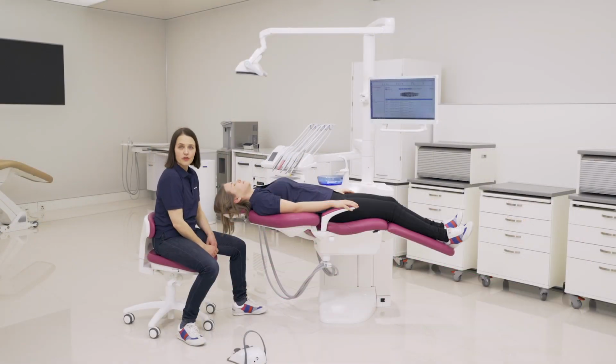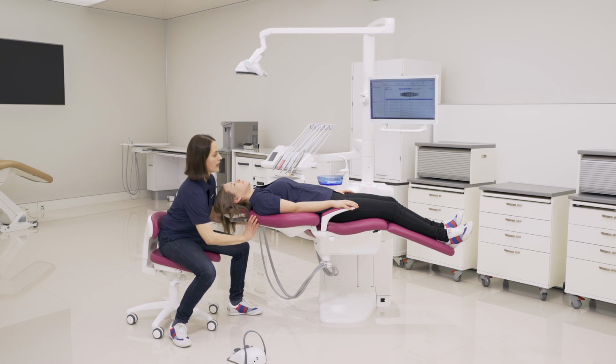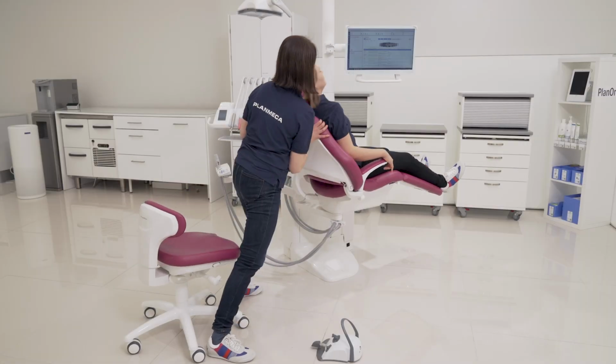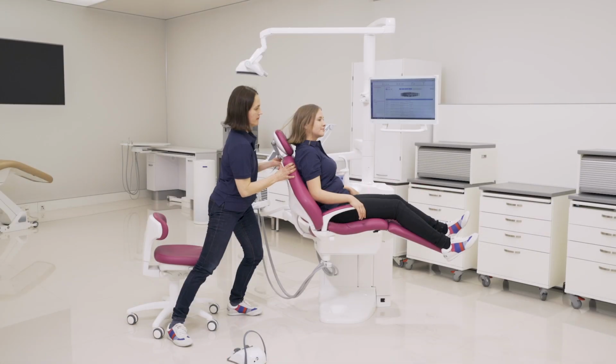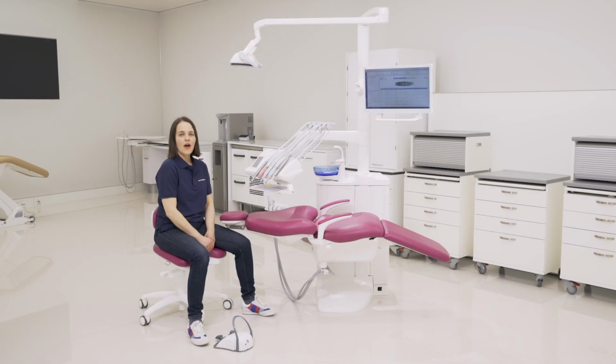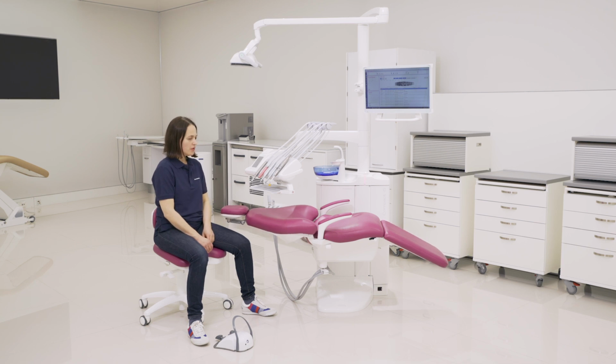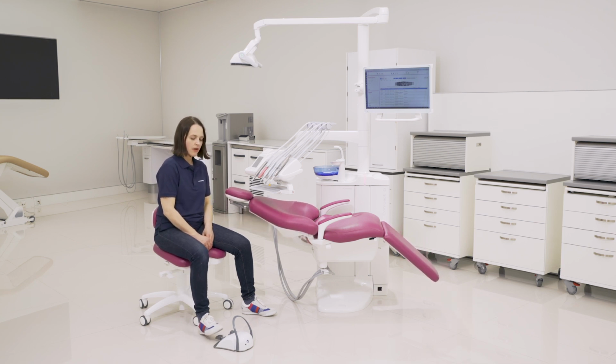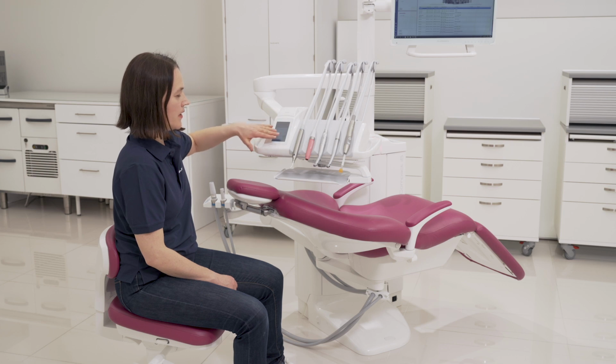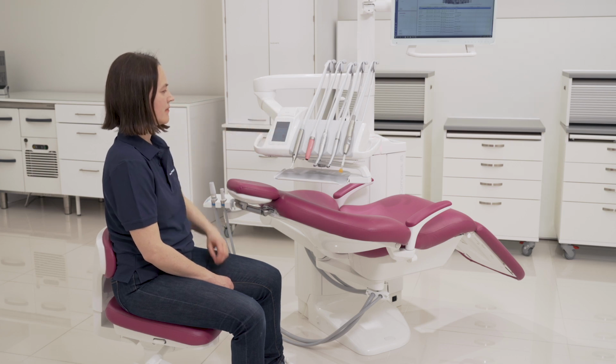In case of emergency, you can get the patient up quickly by manually pushing the backrest up. For whatever reason you have to stop the chair movements, you can do it by pressing any of the foot control buttons or by pressing anywhere in the user interface.